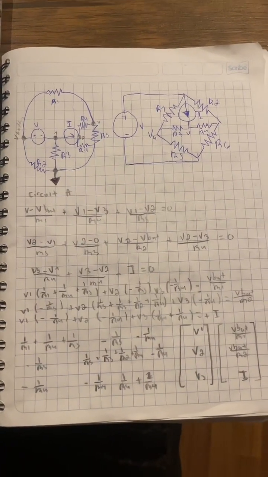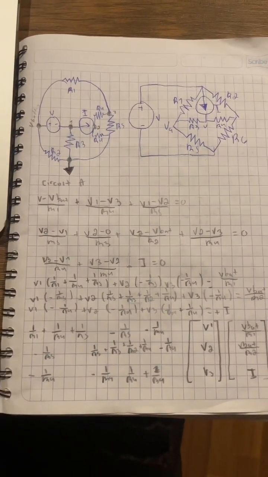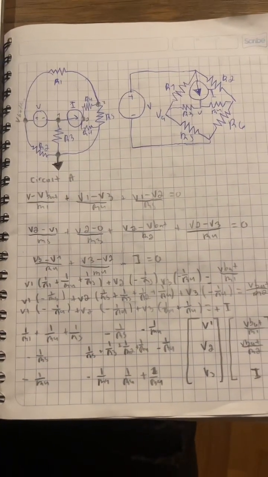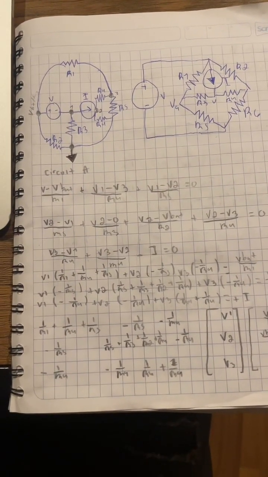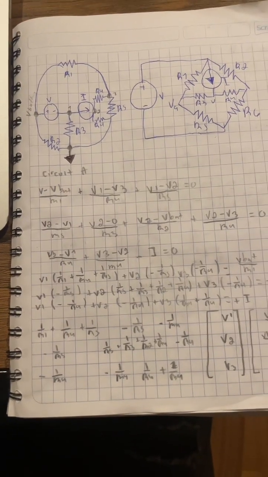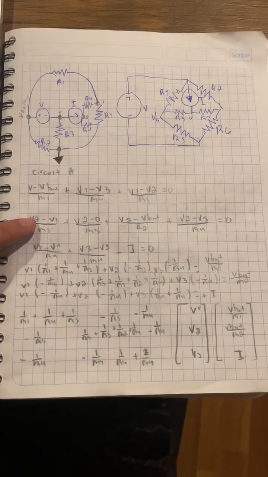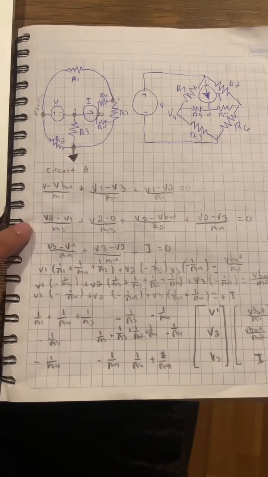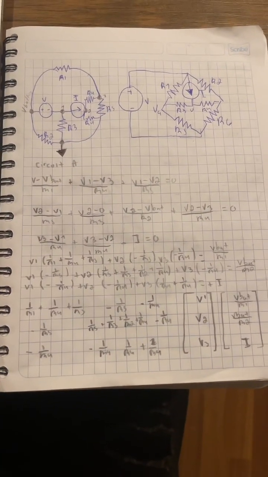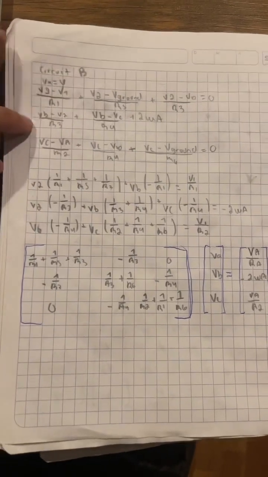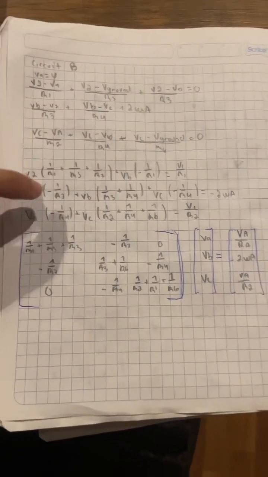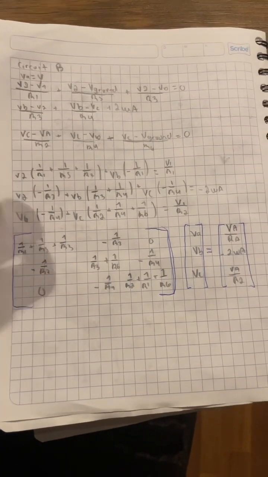So here we have our nodal equations. In this problem too, I also apply the nodal analysis again, but this time to a different circuit with fewer nodes. So here we have the nodal equations equal to 0 of circuit A and the matrix form. And here we have the nodal equations equal to 0 of circuit B and the matrix form also.